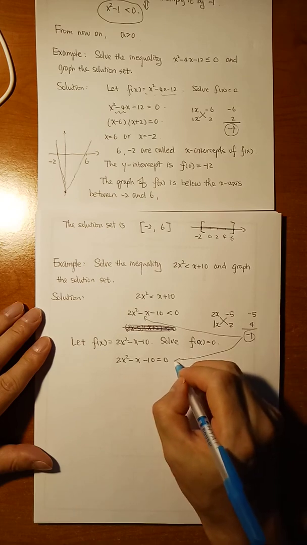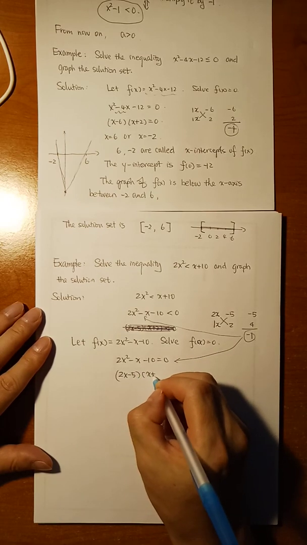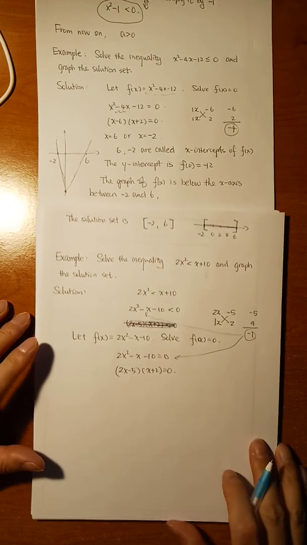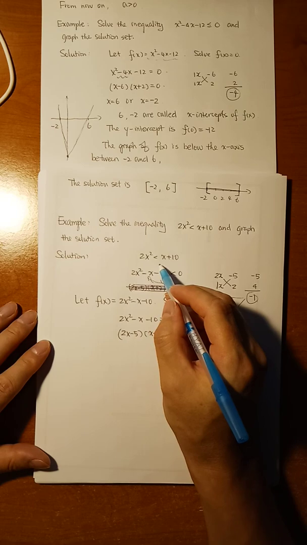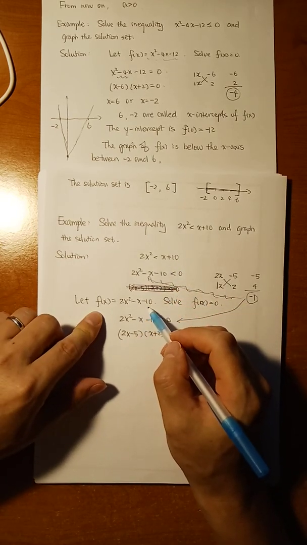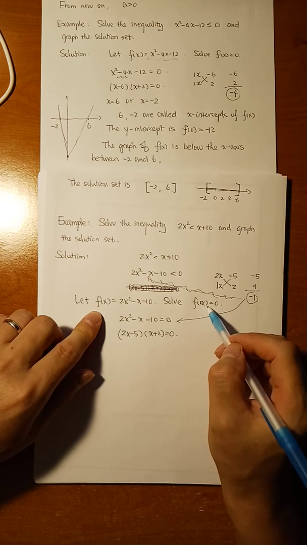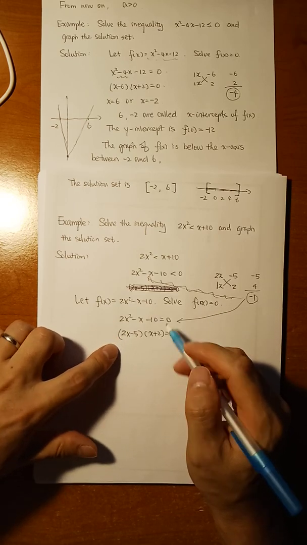Then you get (2x minus 5)(x plus 2) equal to 0. Here we just move all the terms to the left side in order to determine what quadratic function we use. And then you set the quadratic function equal to 0 and find the solutions by factorization.